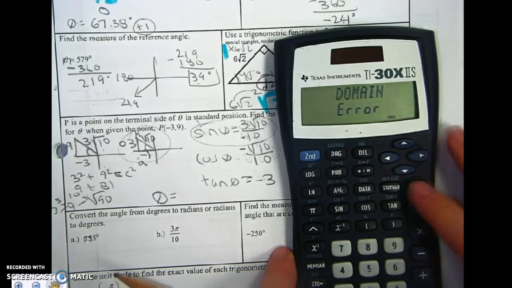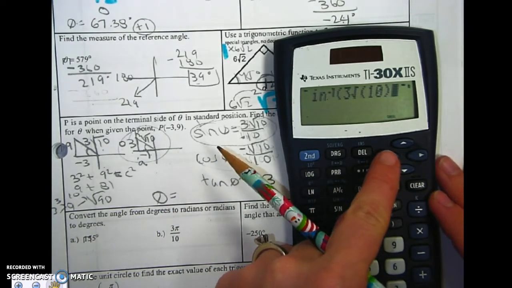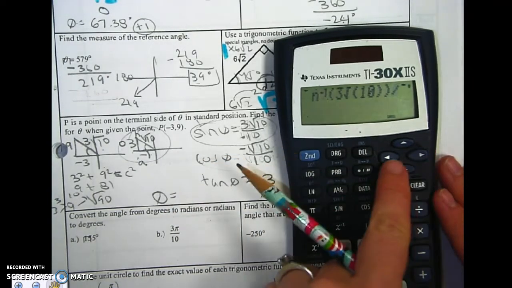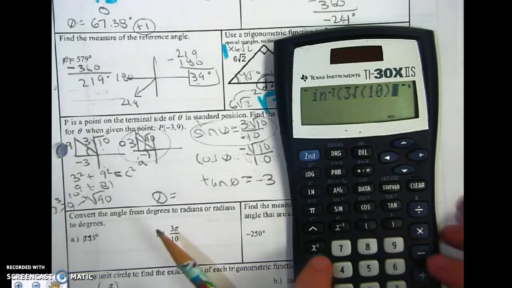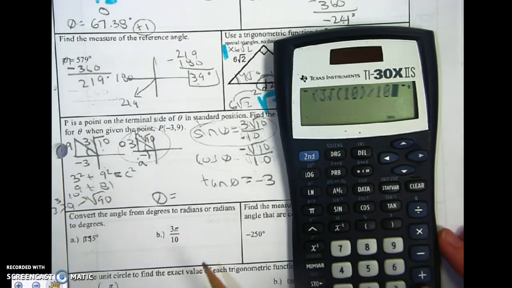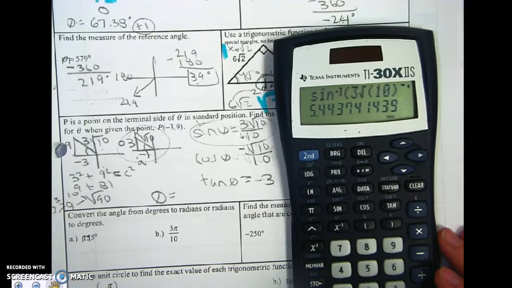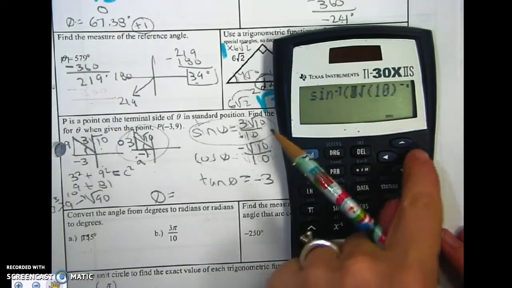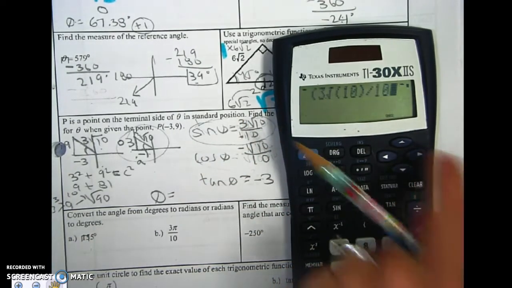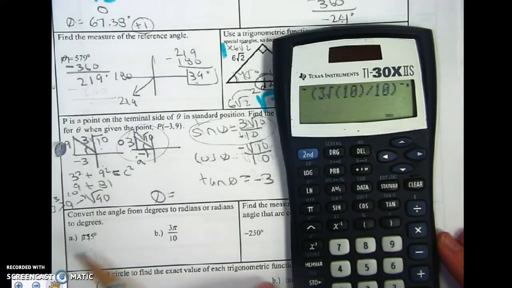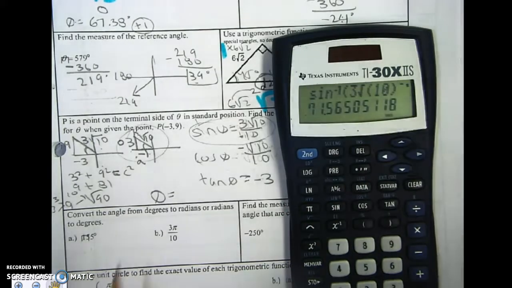Oops, what did I do wrong? Let's see. I think I have too many parentheses. Divided by 10. Okay. Oops, I have 100. All right, let's do over, so we want to be careful. Delete. All right, and I get 71.56.